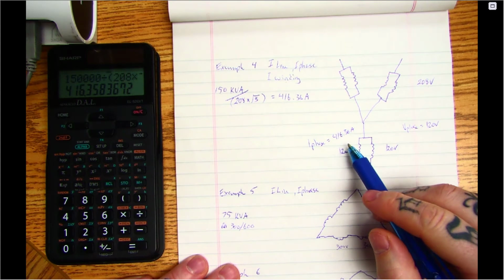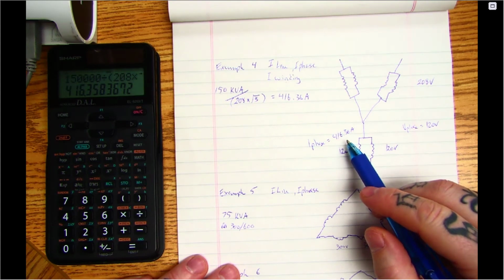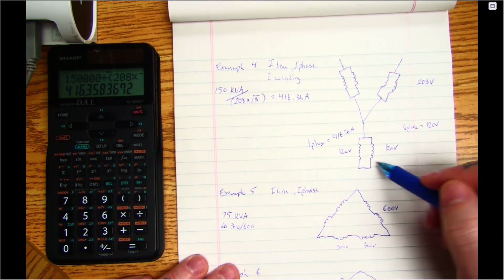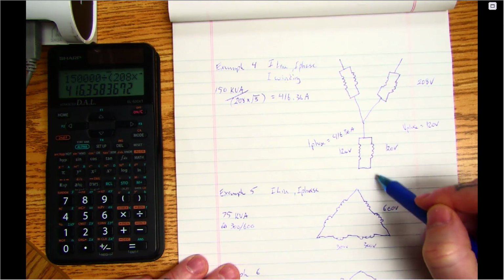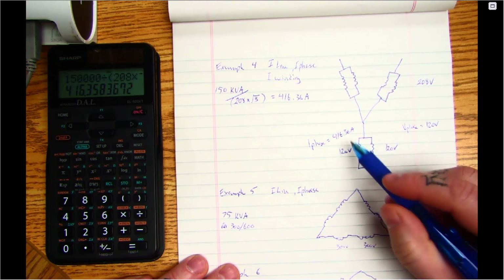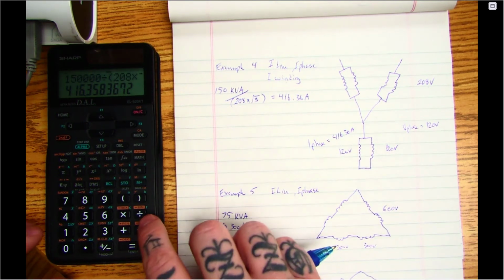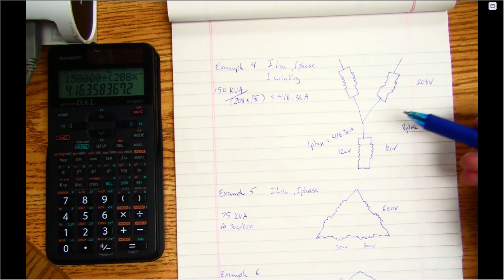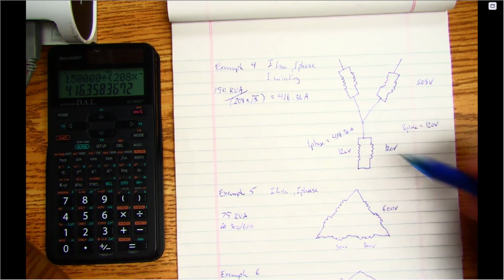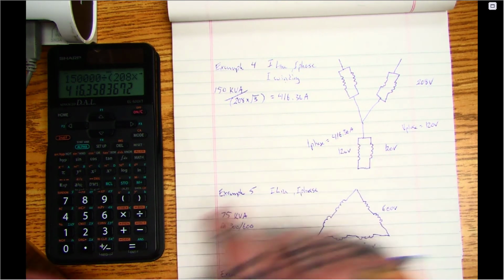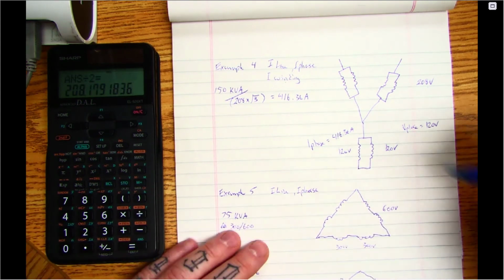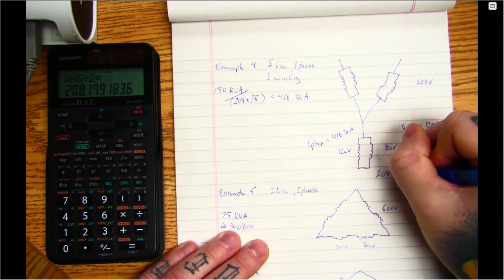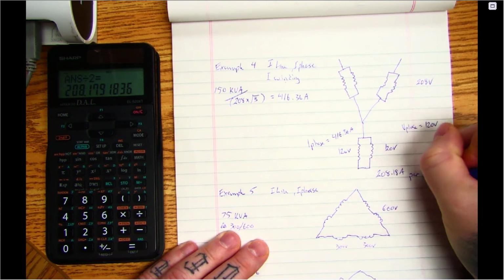I phase is 416.36. Now if I said per winding, well, per winding, my voltage is still 120 because they're in parallel, but my current would actually end up splitting, because in a parallel connection, they're the same windings, so they're going to split it evenly. So I just have to take this phase current divided by 2, and it would be 208.18 amps per winding.